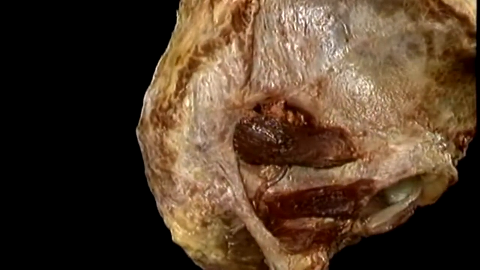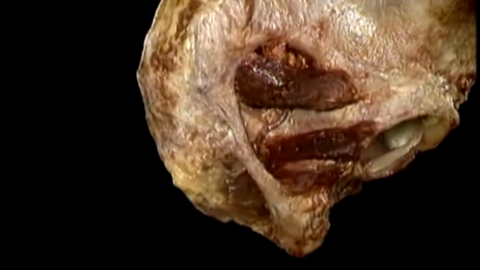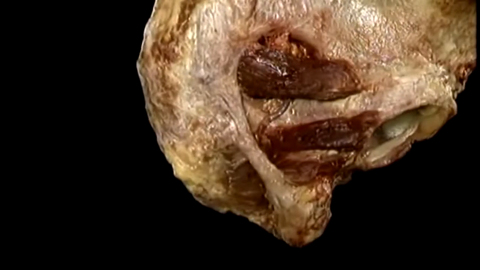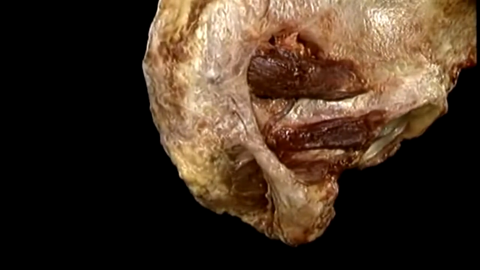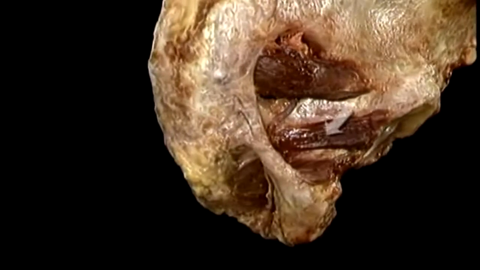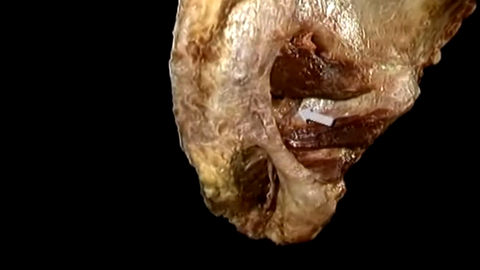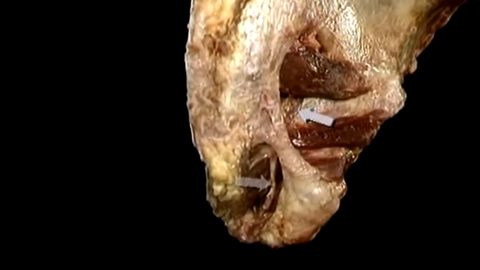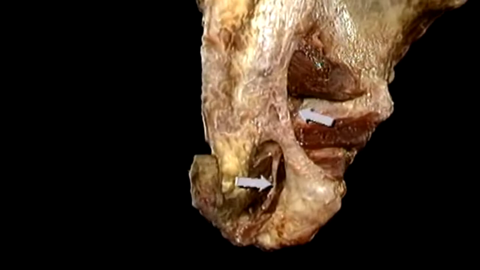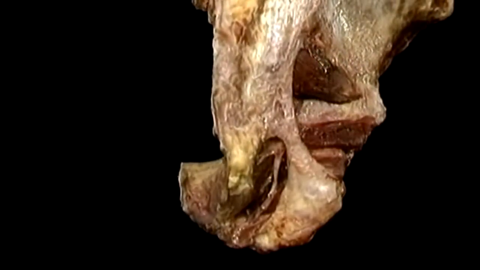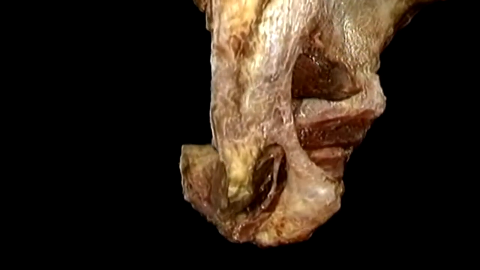The gluteal vessels and the sciatic nerve have been removed. Here's the internal pudendal artery, emerging below piriformis. It passes behind the sacrospinous ligament, which is here, and behind this small muscle, the superior gemellus. The internal pudendal artery runs downwards and forwards along the medial aspect of obturator internus. Its branches supply the anal sphincter, the pelvic diaphragm, the external genital structures in the female, and the penis in the male.